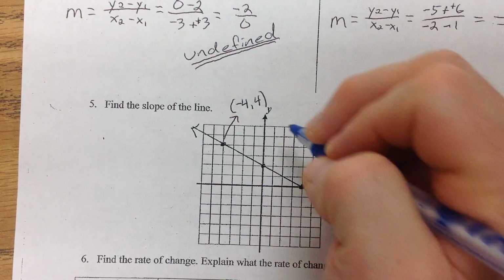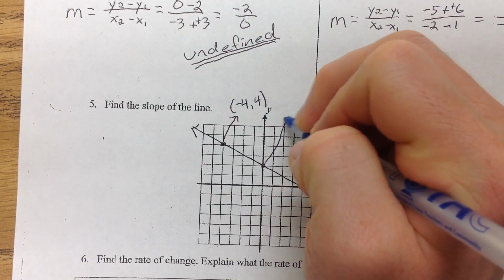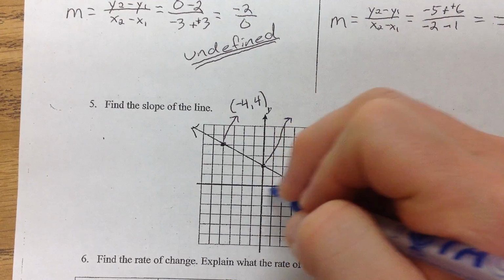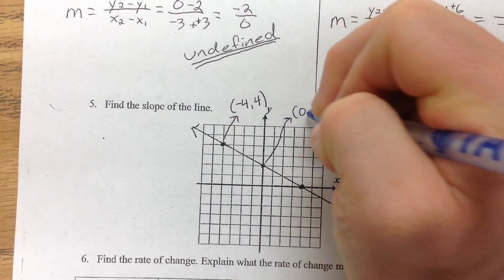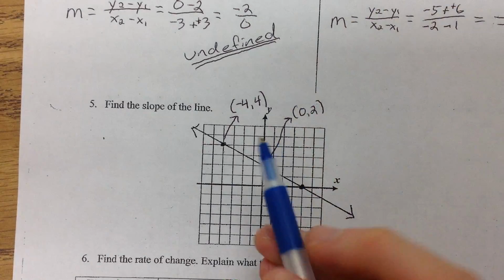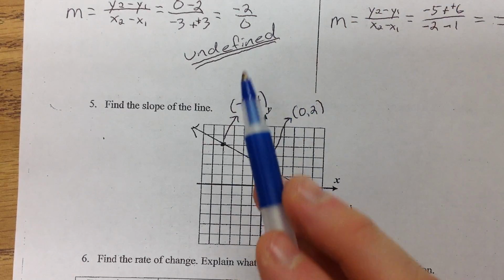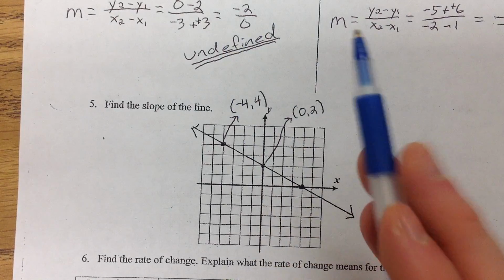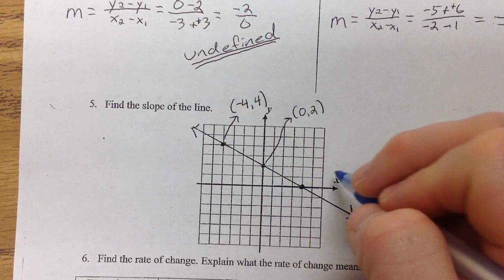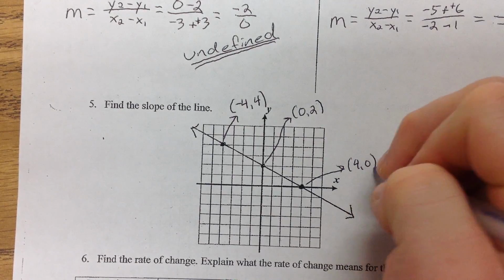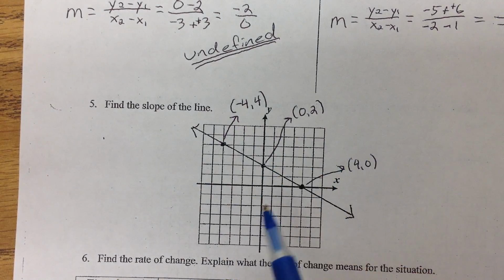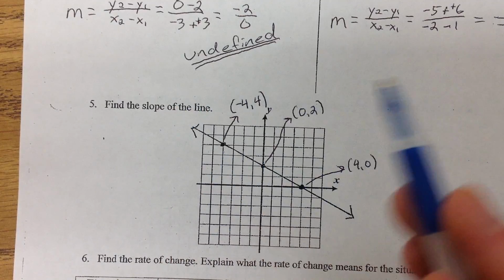And then I could say, all right, this point right here is, I'm not going left or right at all, so that's a 0, and I'm going up 2, so this point is 0, comma 2. And then with both of those points, I could do exactly what I did up above. I could also use this point if I wanted to, which is 4, comma 0. I could just pick any two of these 3 points and use the slope formula.